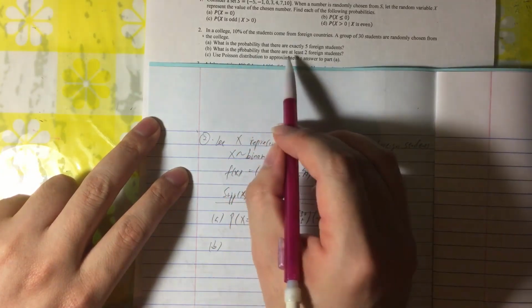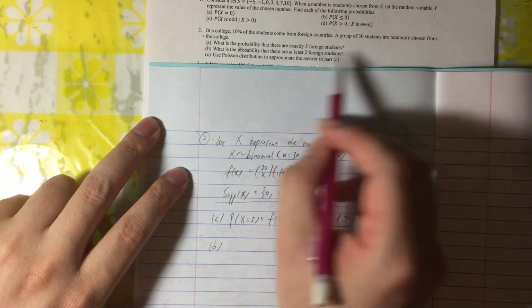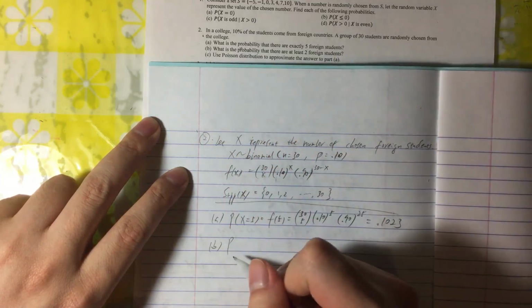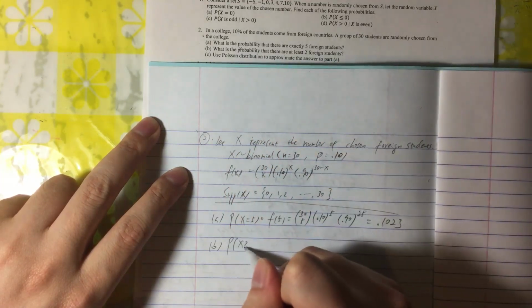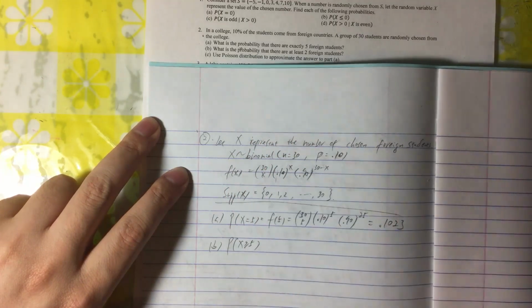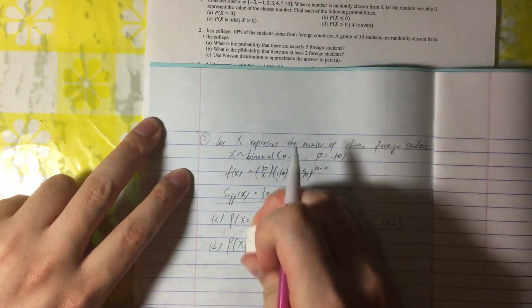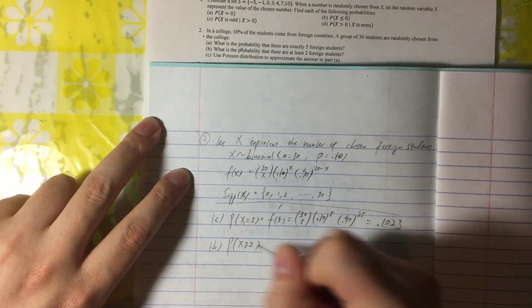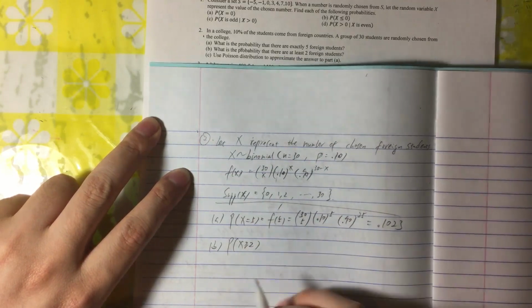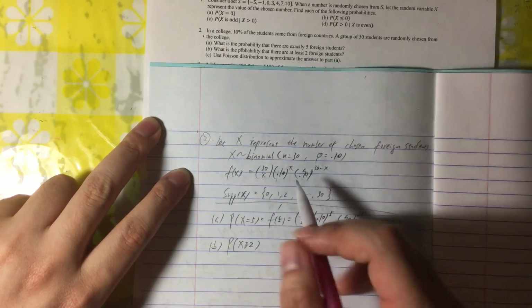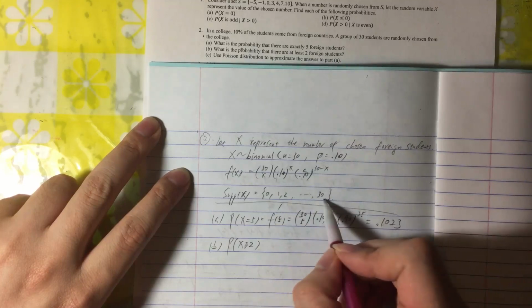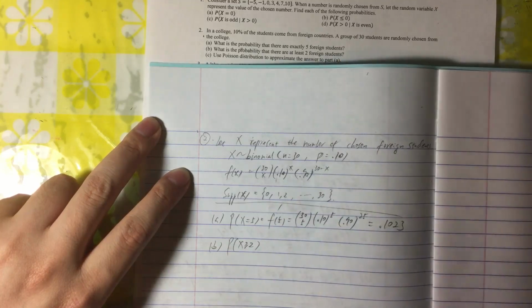Part B. What's the probability that there are at least 2 foreign students? For part B, we're looking for the probability that S is greater than or equal to 2, at least 2. S could be 2, 3, 4, 5, up to 30. There may be too many terms, too much work.